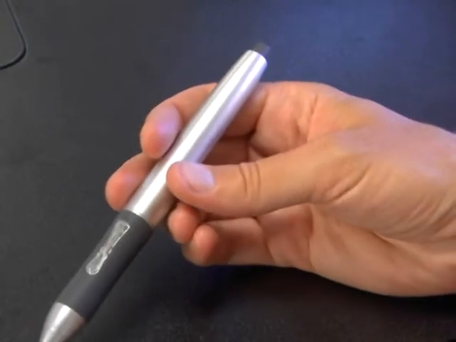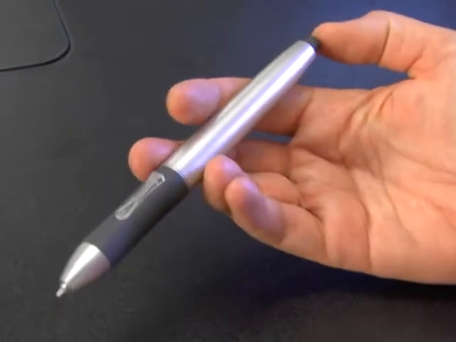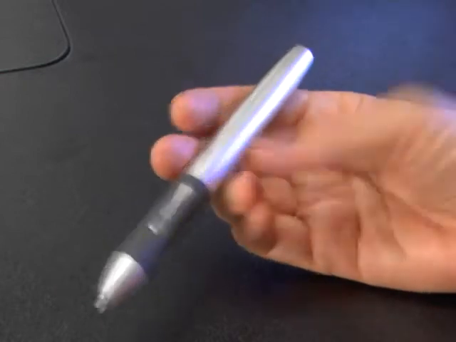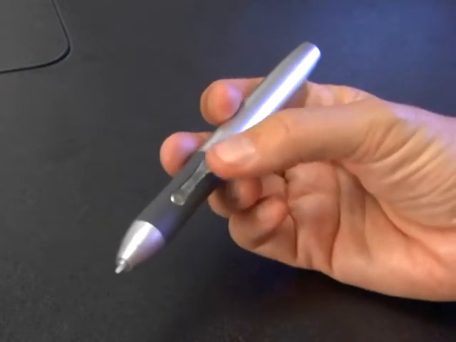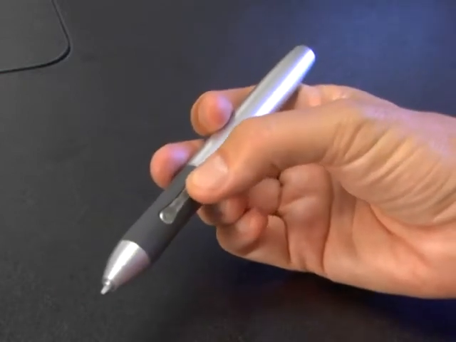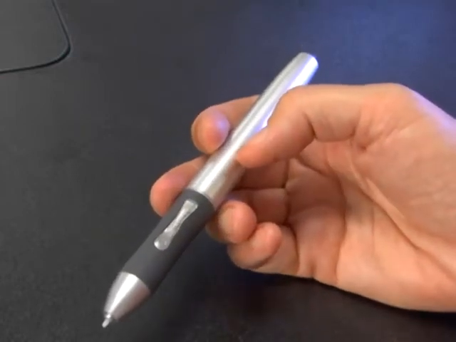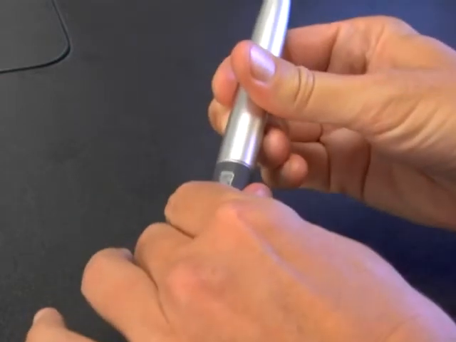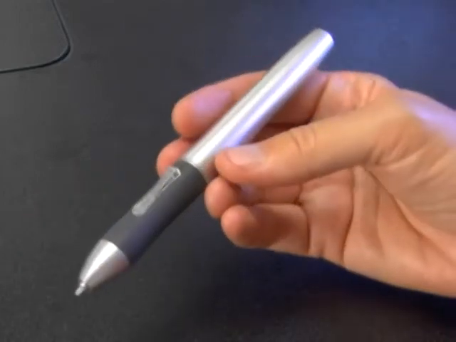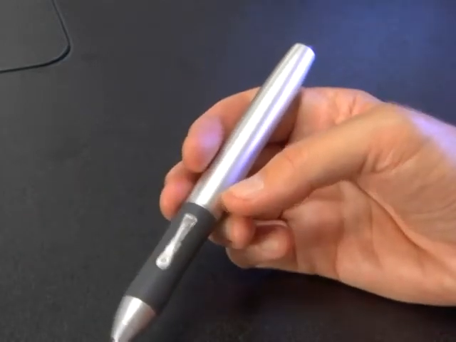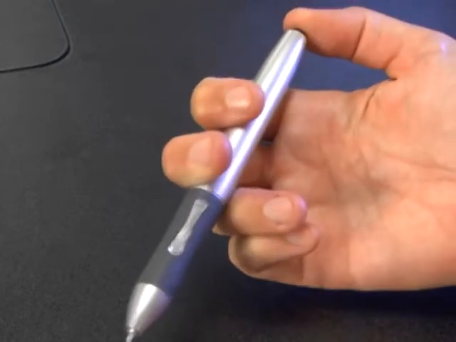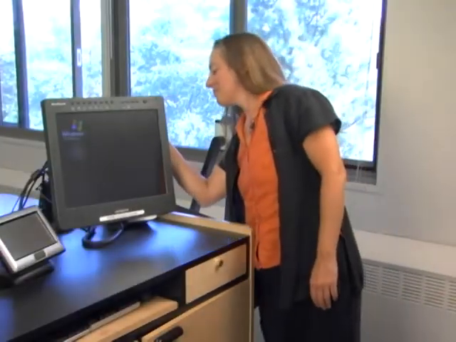To turn on the Starboard pen, click the button at the end. You can use a right-click feature on the screen by pressing this clear tab. If the pen doesn't seem to be working, you may need to unscrew it and replace the batteries. There are a couple of AA batteries inside. To turn off the pen, click the end again.